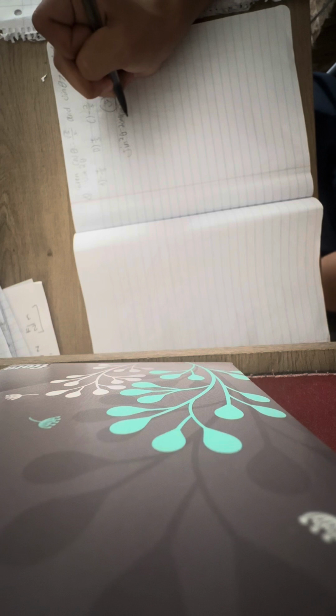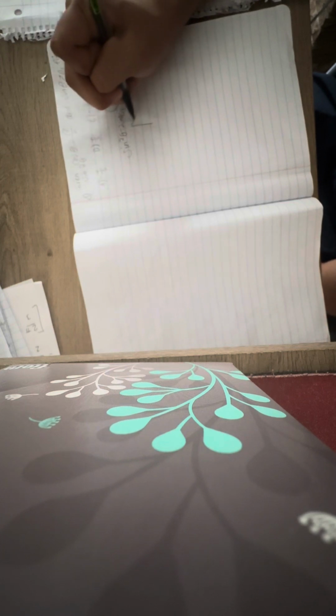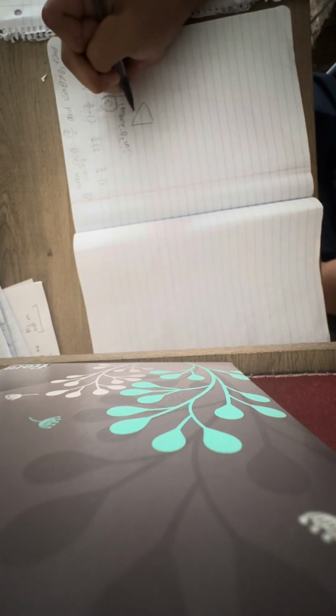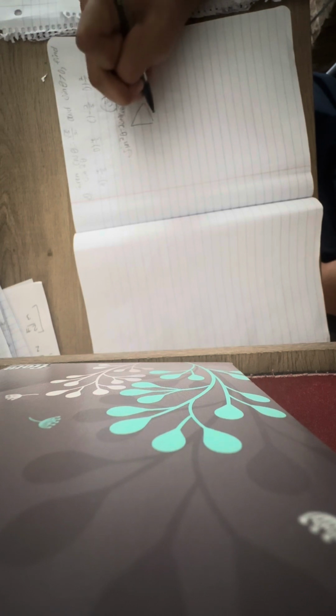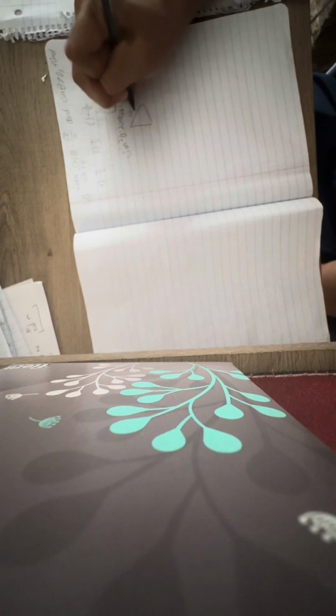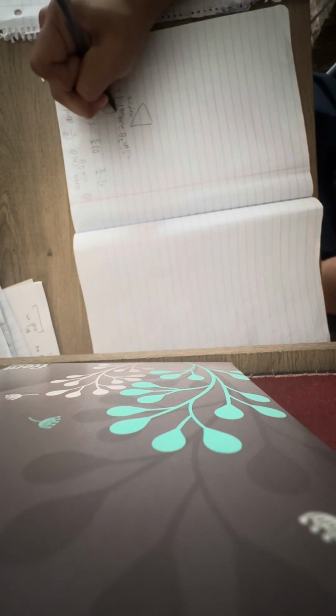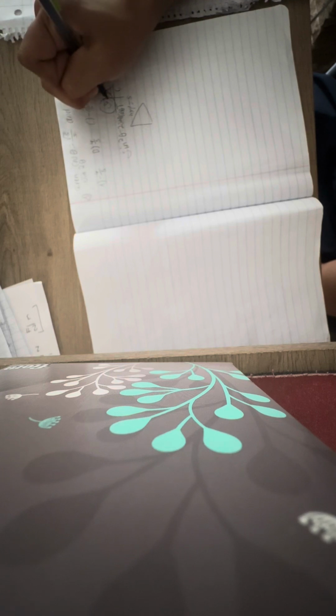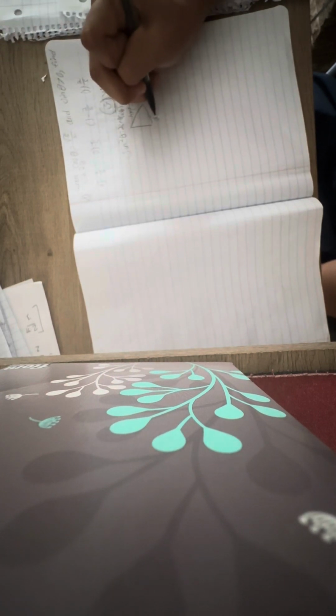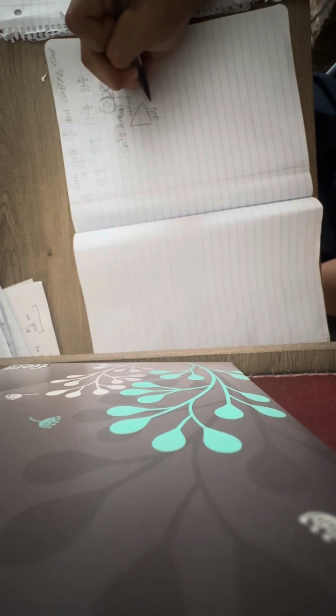Then we will draw a triangle to find the hypotenuse, the opposite, and the adjacent. We know that the hypotenuse is 5 because 5 is positive. And the adjacent is equal to negative square root of 5.